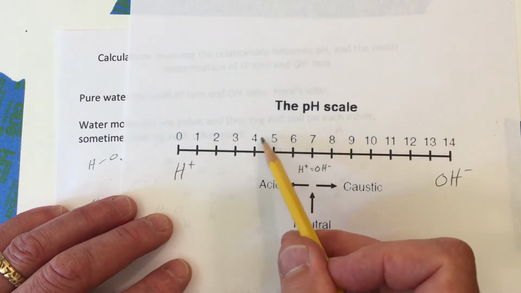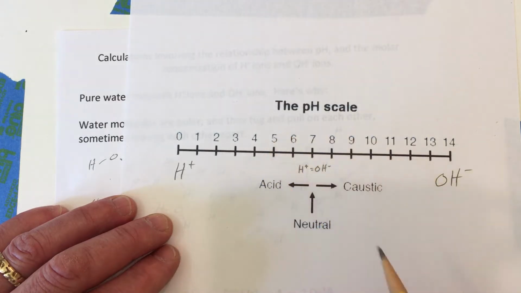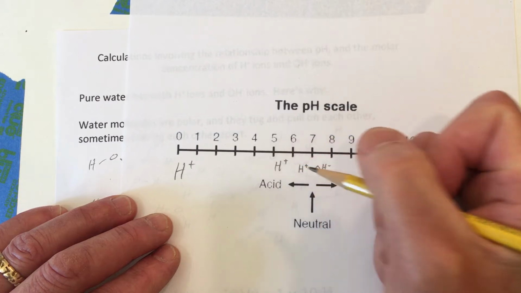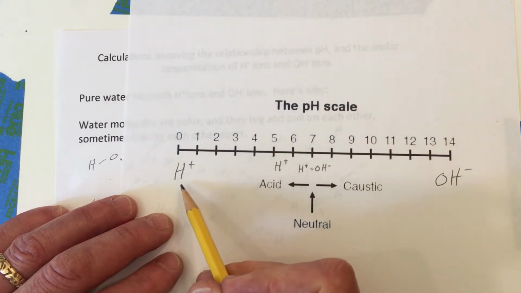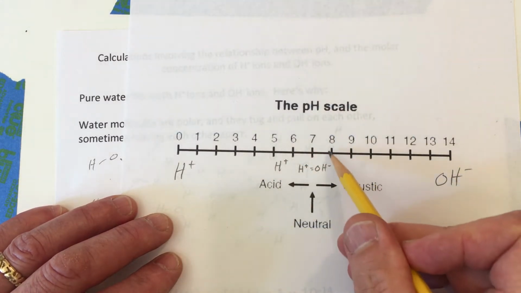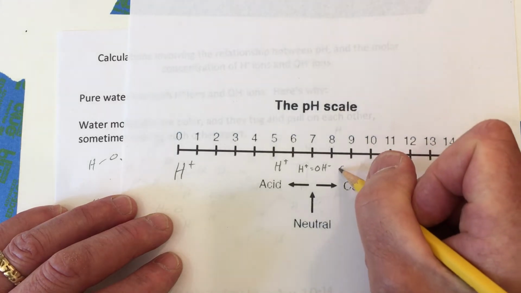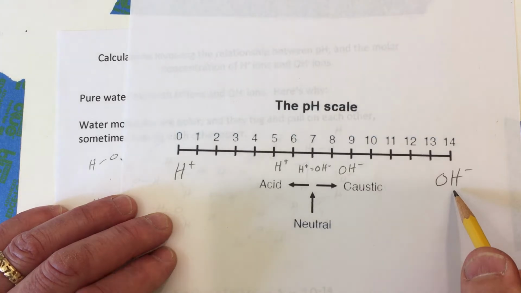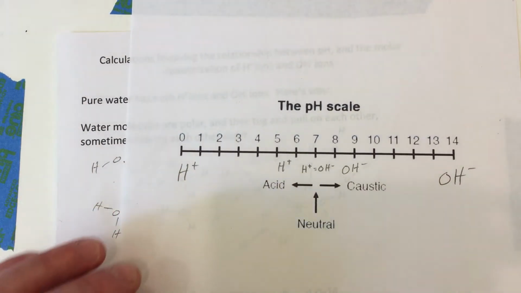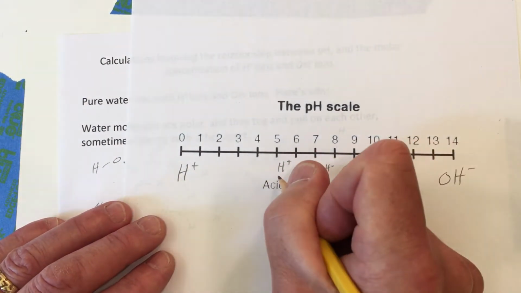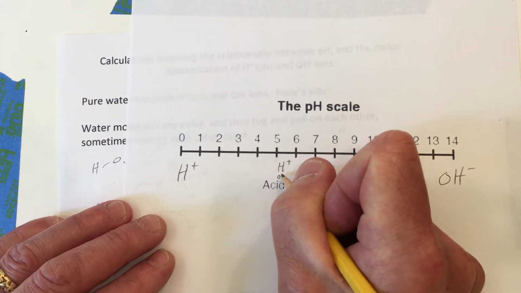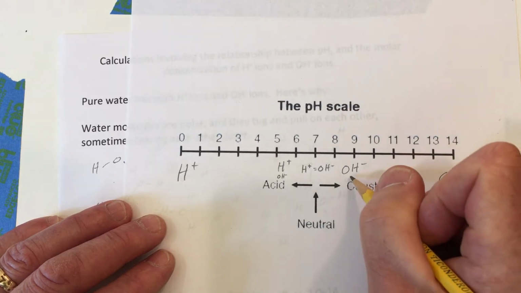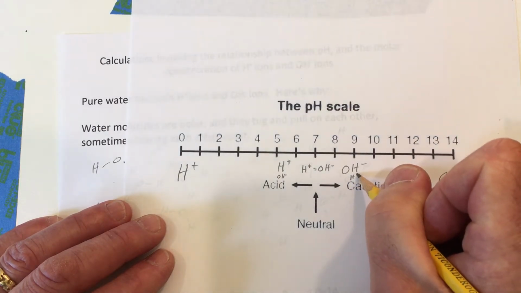If you're at a pH around 5 or 6, so you're just slightly acidic, you have some H plus, but not as much as you have over here. And if you're at a pH of around 8 or 9, you have some OH minus, but not as much as you have here. And it turns out that even in an acidic solution, you have a little bit of OH. So I'll draw a small OH here. And in a slightly basic solution, you have a little bit of H plus.